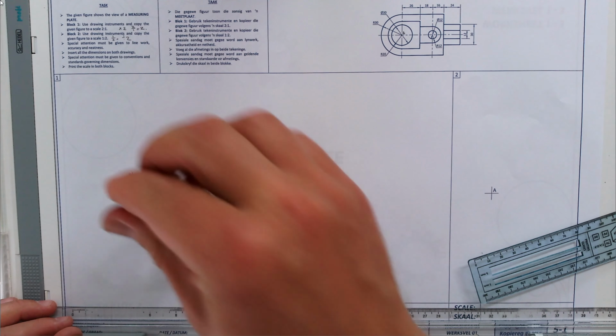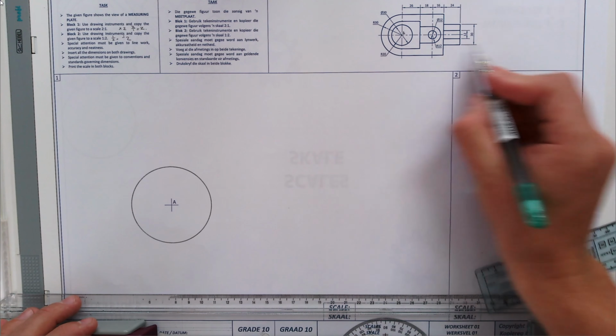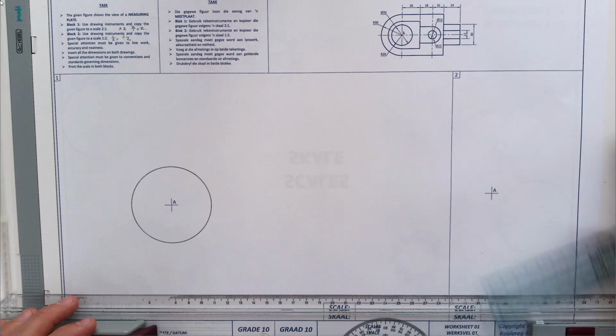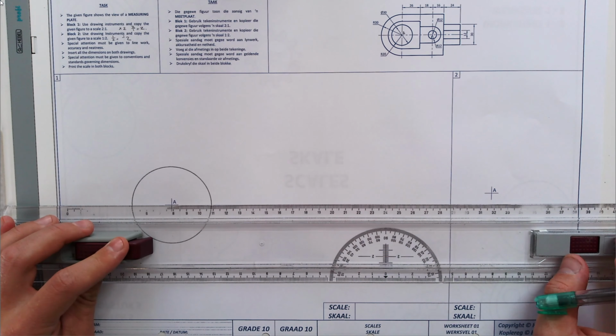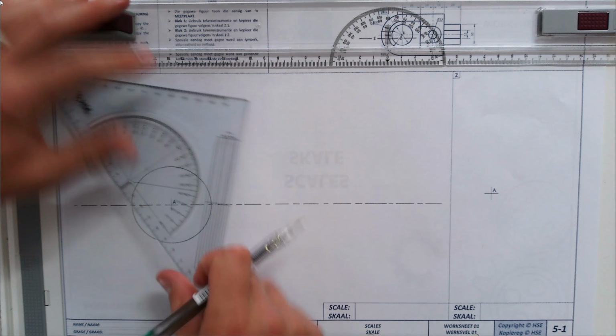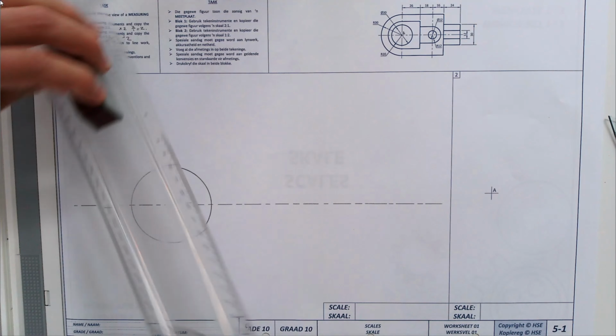Then what I'm going to do is extend that center line all the way to the left and to the right, as well as vertically up and down. So from point A, we are going to go left and right, continue with that center line over there, short, long, short, long. Make sure your lines are consistent, but don't overthink this. Just put them in short, long. Then also vertically up and down.